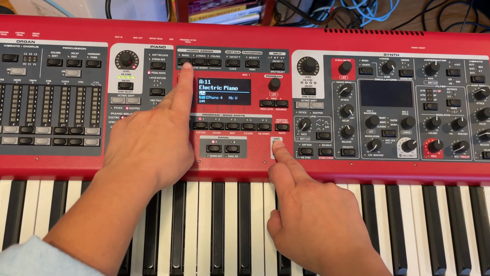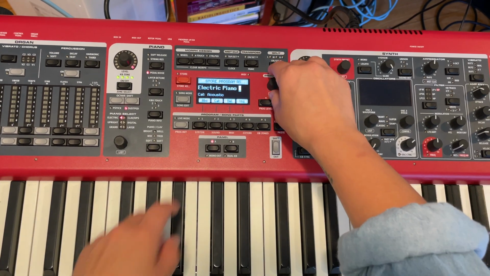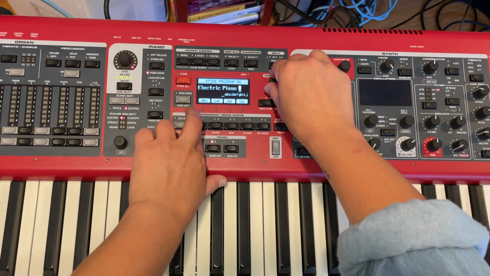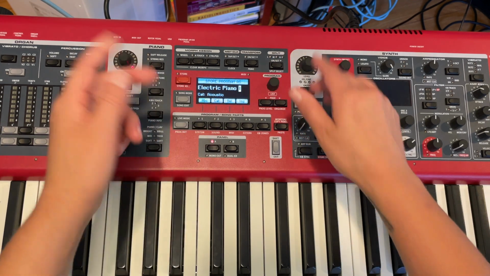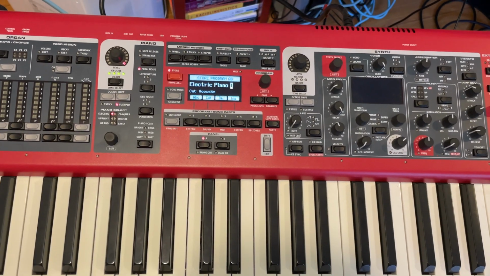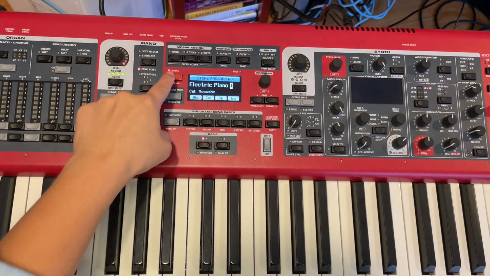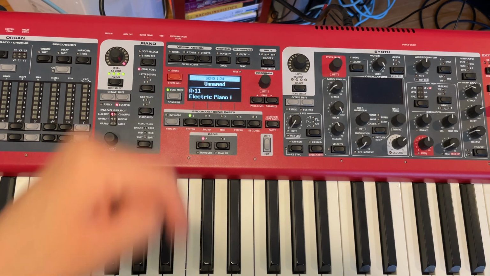So let's just rename. Let's go here and I'm just going to put I for intro, because it just takes too long right now to label. So let's just say electric piano I. Oops, camera. All right, electric piano I. Double tap to save. Now I want to save this to a song. So I'm going to go to song mode.